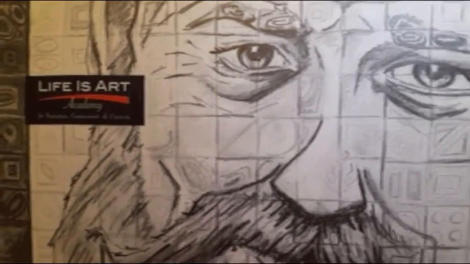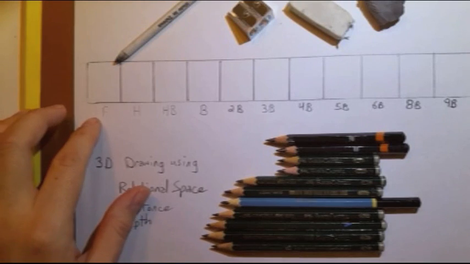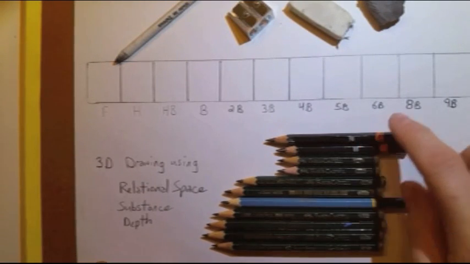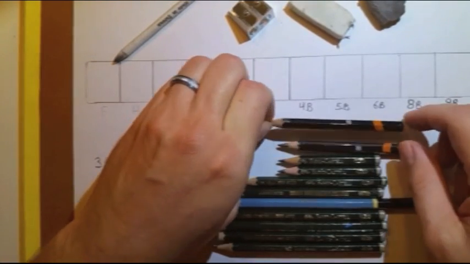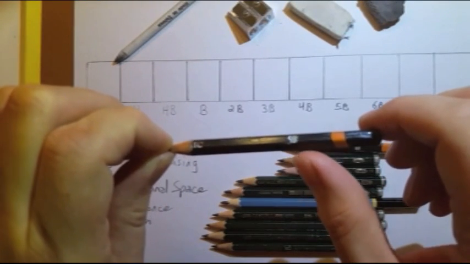Grab a pencil and a paper, and just get your supplies ready. Pause the video if you need to get your things, and then come back to it. You can grab a number 2 pencil, a mechanical pencil, anything you have. You can see here that I'm using drawing pencils.